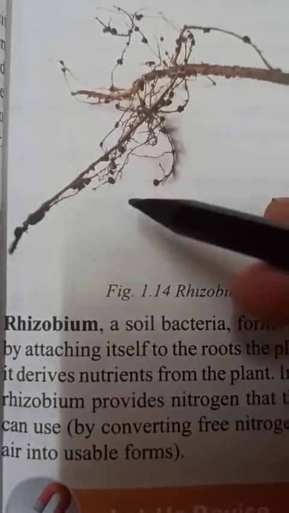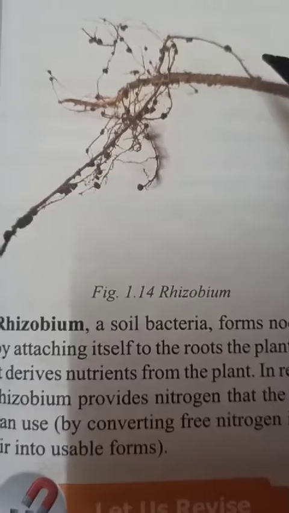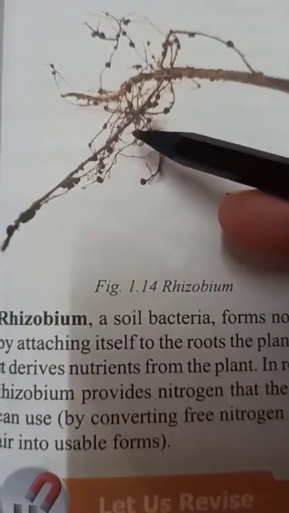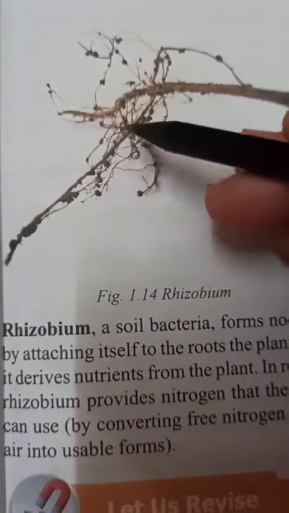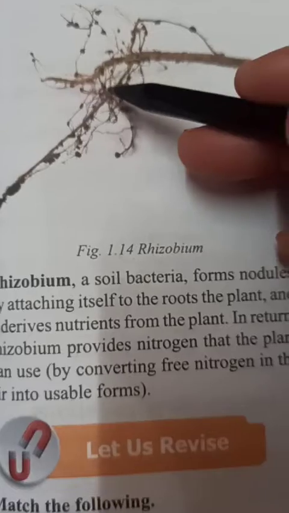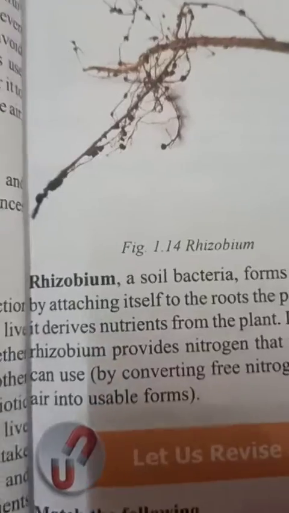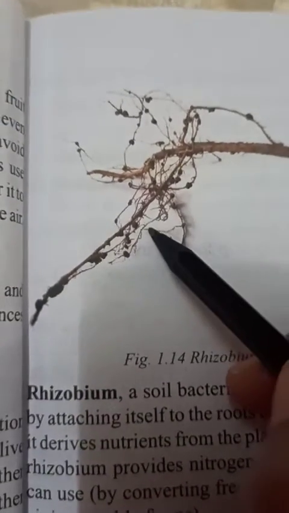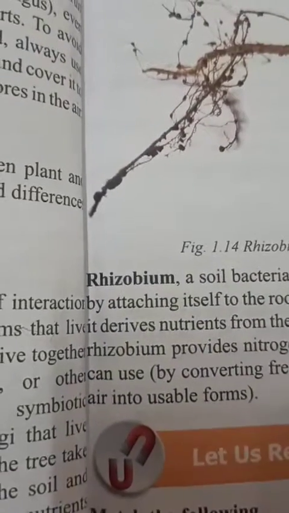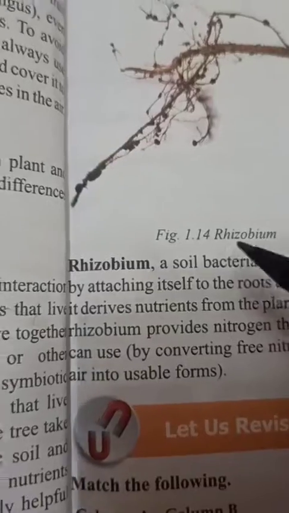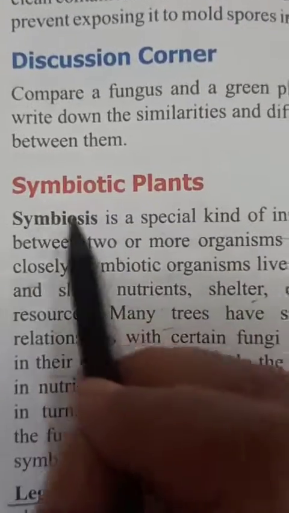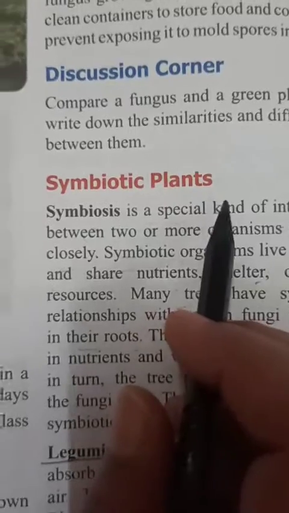These bacteria fix nitrogen and provide it to the plants, and in turn plants provide shelter to this bacteria and also provide nutrition to this rhizobium. So in this way both plant as well as bacteria are beneficial to each other. That's why they are coming under the category of symbiosis or symbiotic plants.